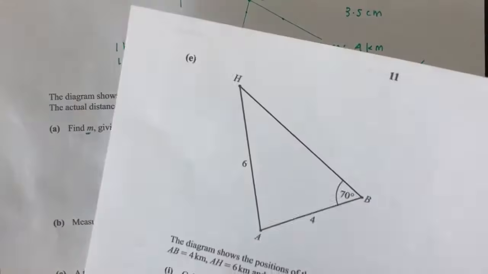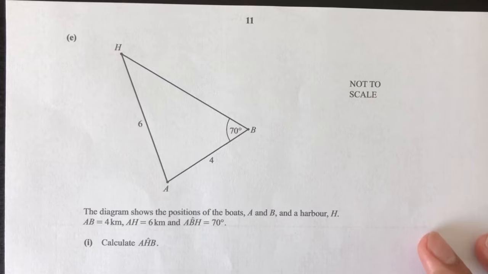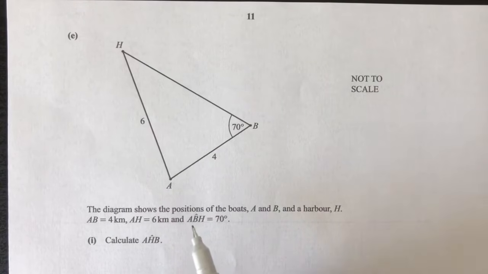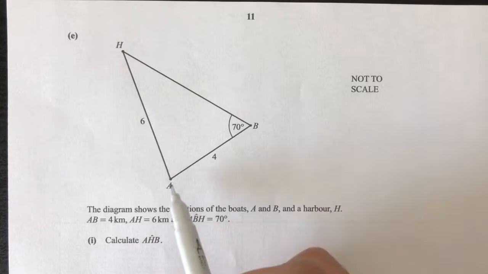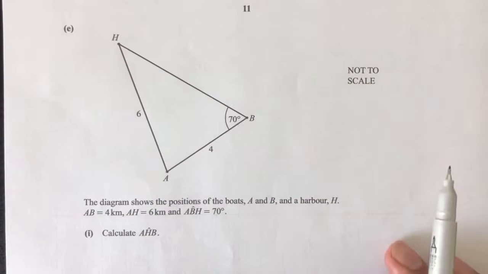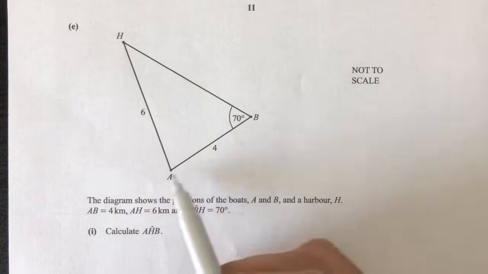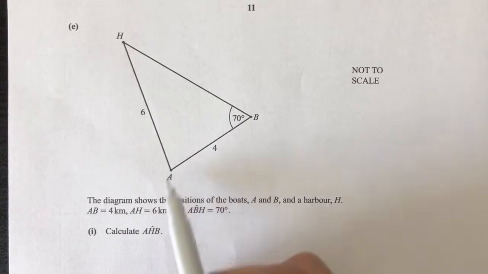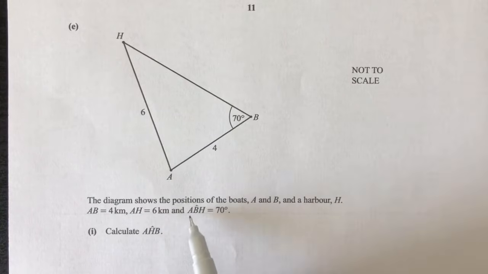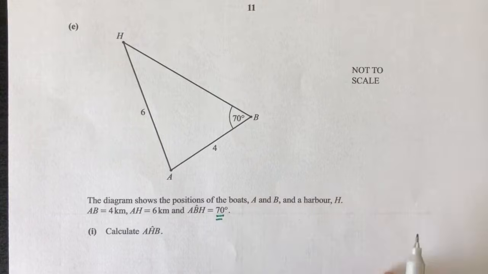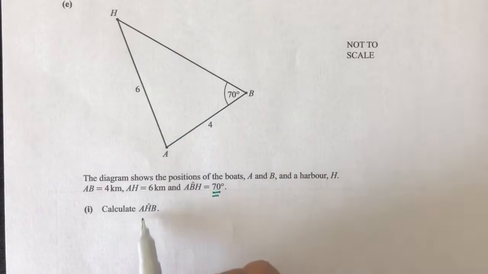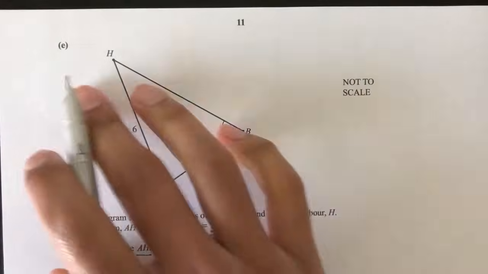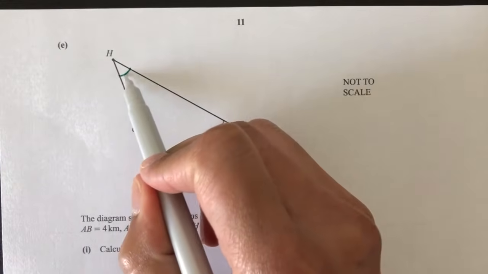So now let's move on to part E. The diagram shows the positions of boats A, B, and harbor H. So we have 3 points, A, B, and H. AB is 4 km, AH is 6 km, and angle ABH is 70 degrees. Calculate the angle AHB. AHB is this angle. How do you find this angle?